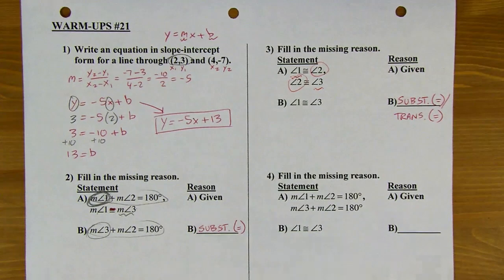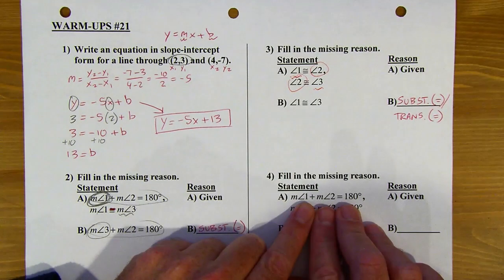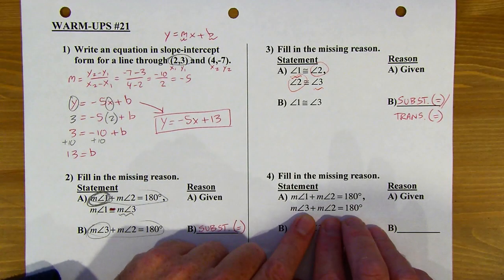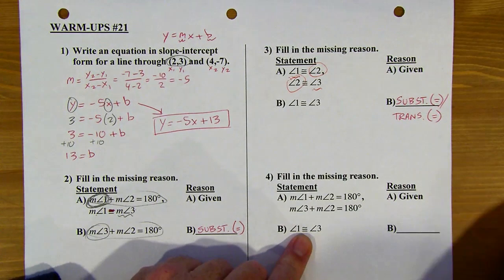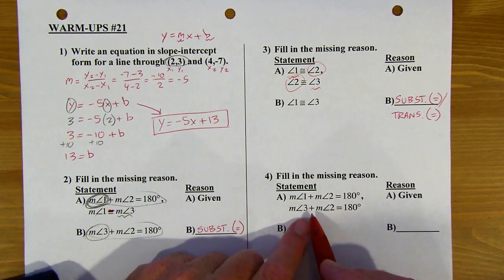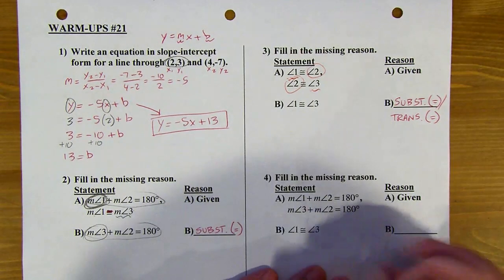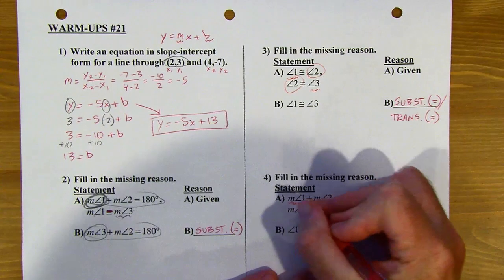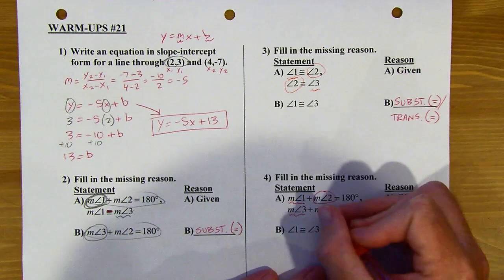And then this last one, I've got, hey, those two angles are supplementary, these two angles are supplementary. And then it says angle 1 and angle 3 are congruent. Now, some people are going to say, oh, let's just use substitution or transitive, but those don't work here. I've got this angle supplementary to angle 2, and this angle supplementary to angle 2.